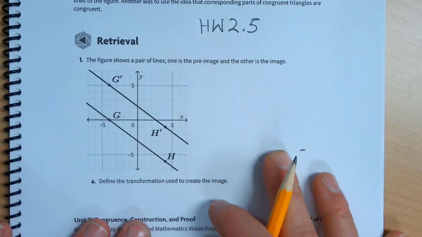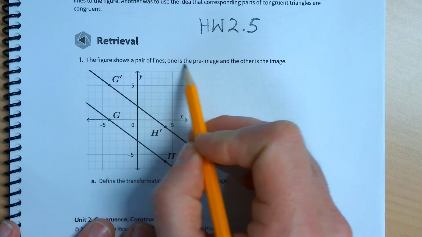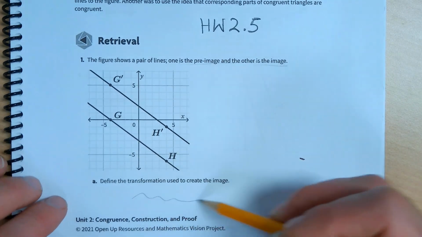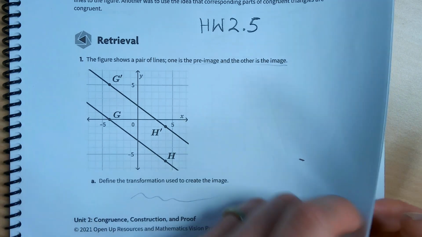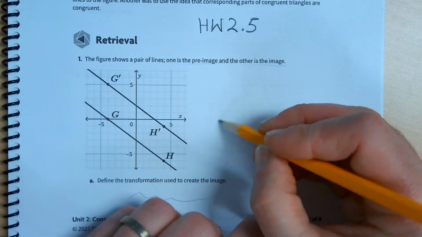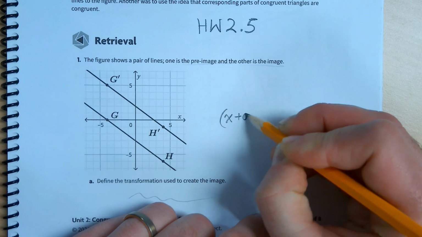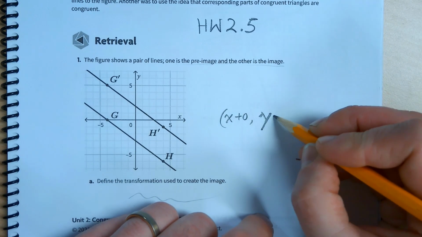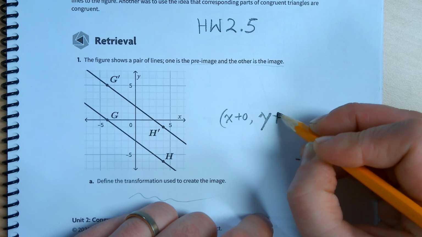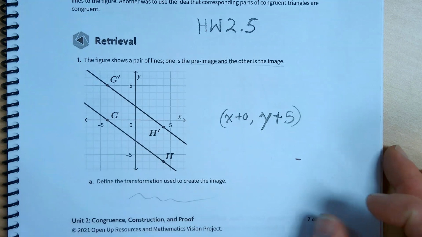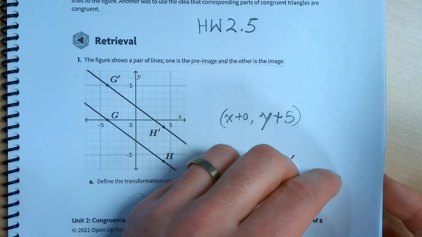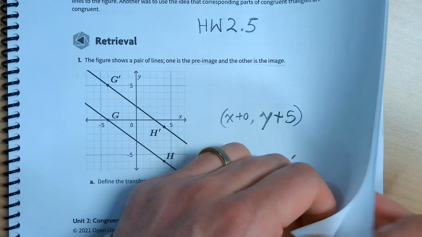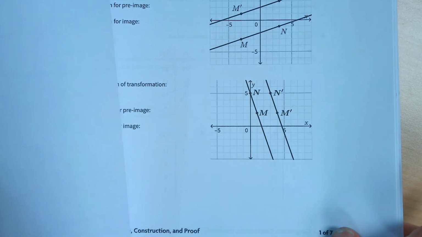Okay, now down here, the retrieval. One is the preimage, the other one's the image. You can do this. Transformation x plus 0. I guess this is the retrieval. We're supposed to do it together. It's a funny y. Plus, how much do you want to bet it's going to say write the equation? Oh, we'll write the equation, all right. Yep, write the equation of each line.